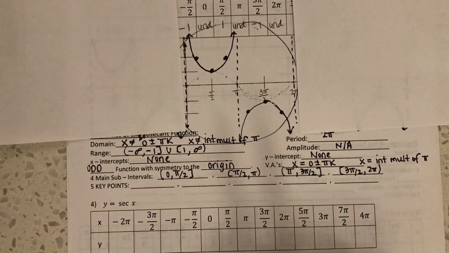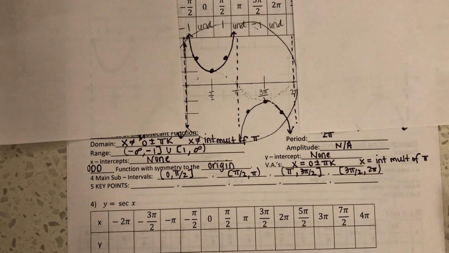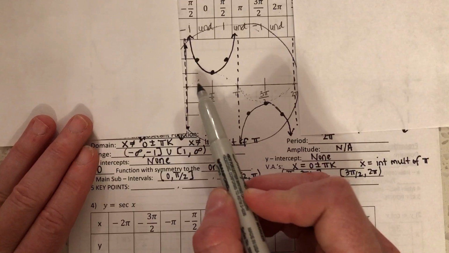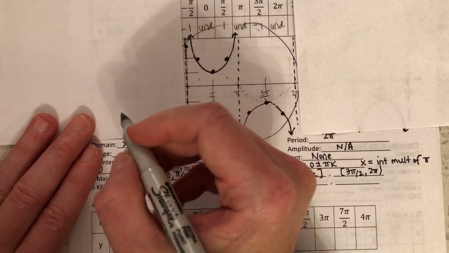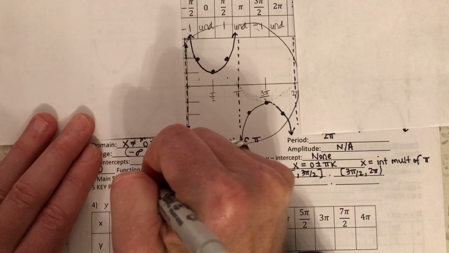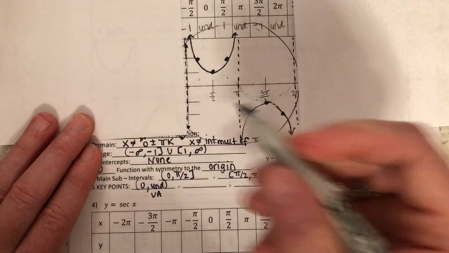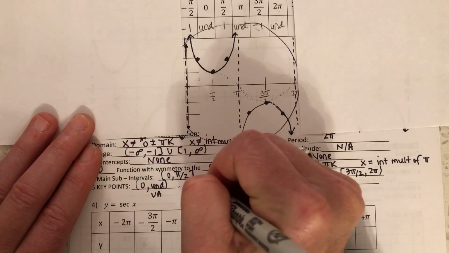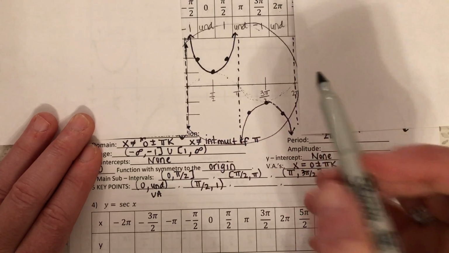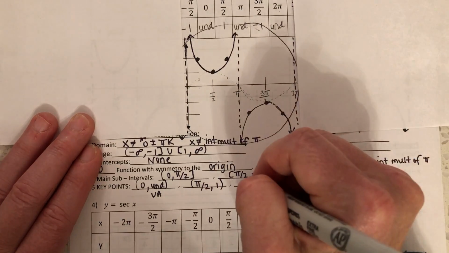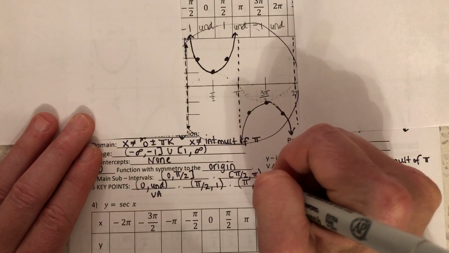Okay, so now you have 5 key points again that live on his graph to kind of help you get started. The first key point is 0, undefined, even though it's an asymptote and not really a point. All right, then you have pi over 2, 1. All right, then you had pi, undefined, which is another VA.